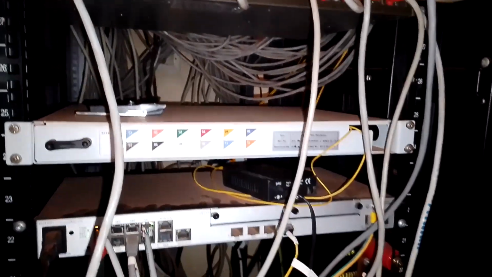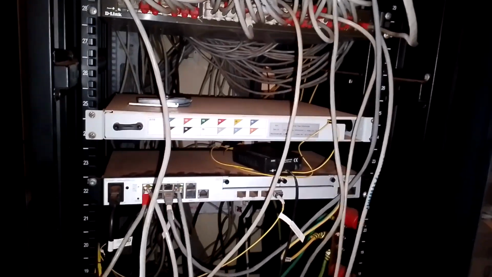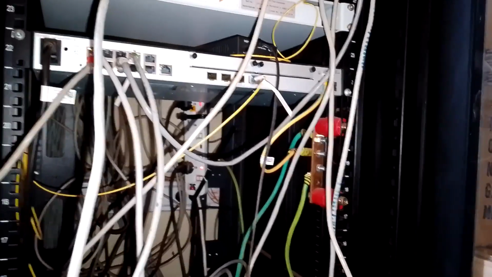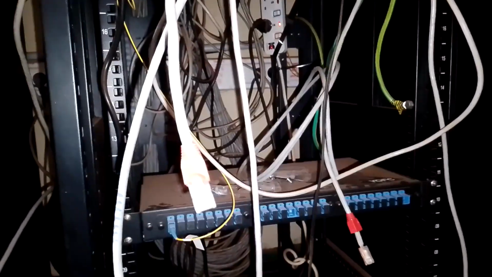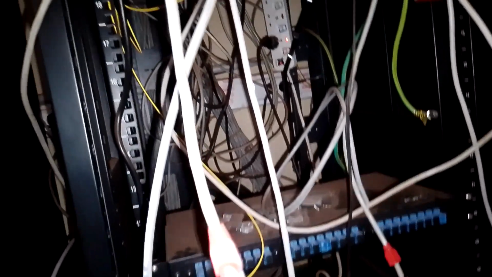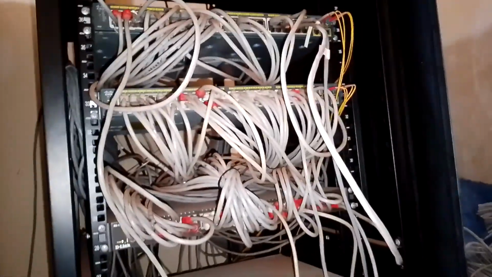Have you ever wondered what really goes on inside a server room? How all those blinking lights, cables, switches and routers connect to make the whole network work? In this video, we are going inside a real server room to explore how everything connects, from patch panels to servers, and how data flows across the network. Let us start from here.